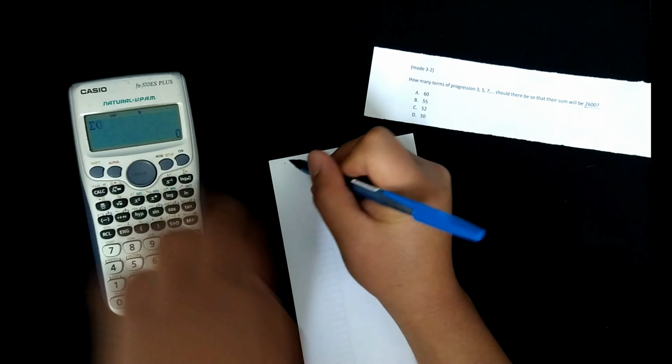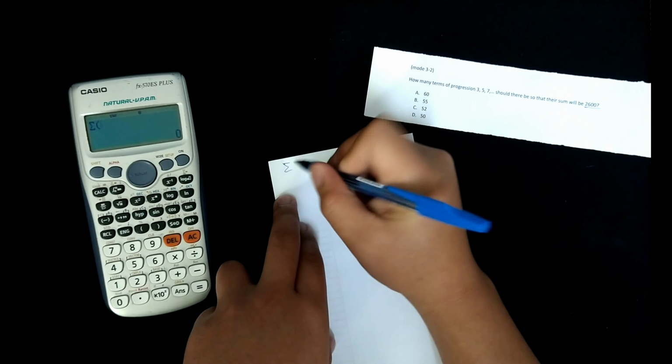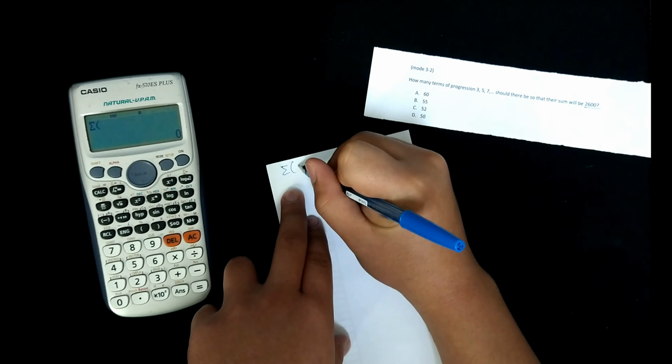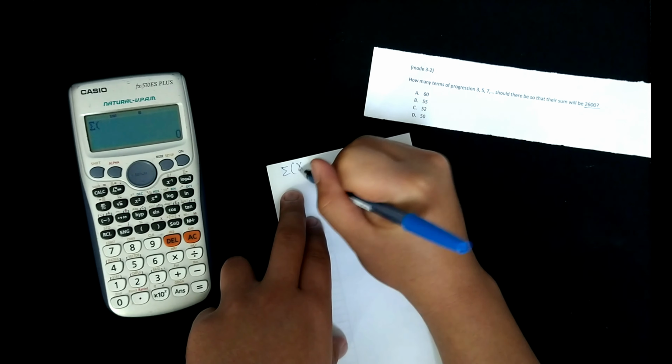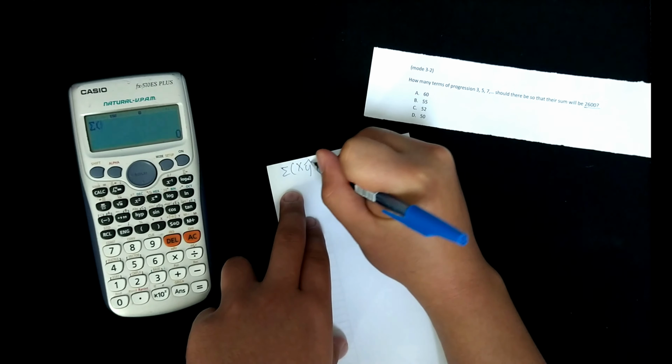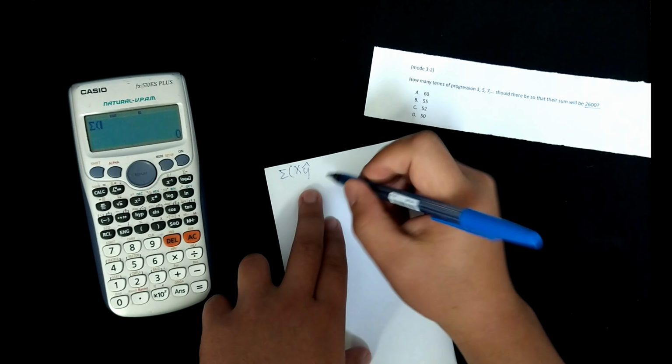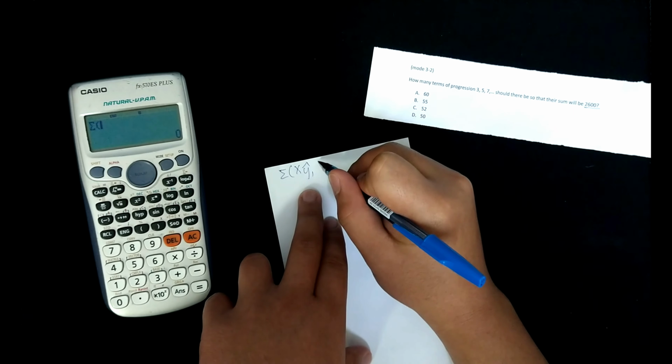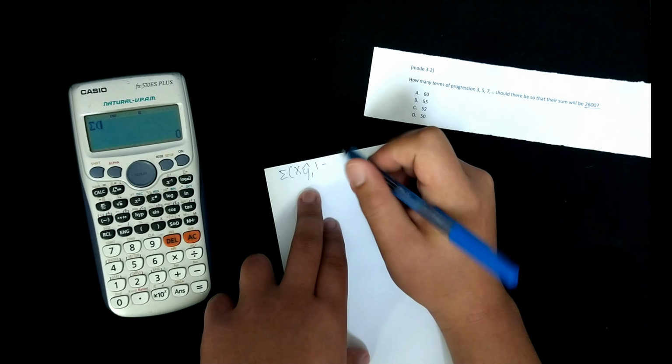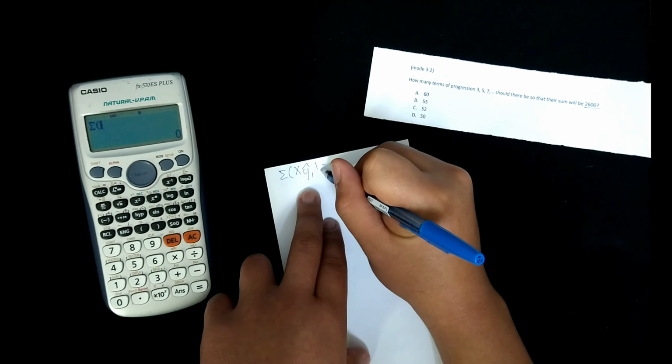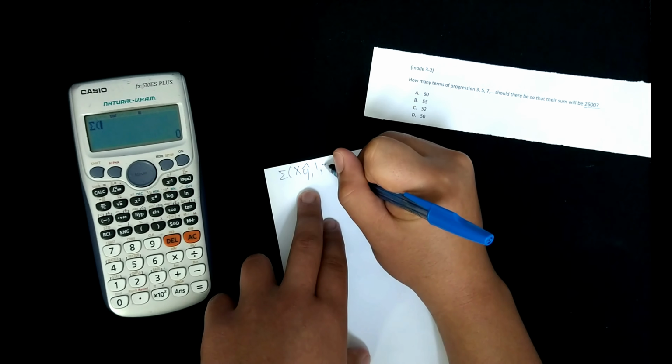Then we will input like this: summation of y, comma, from first term to unknown.